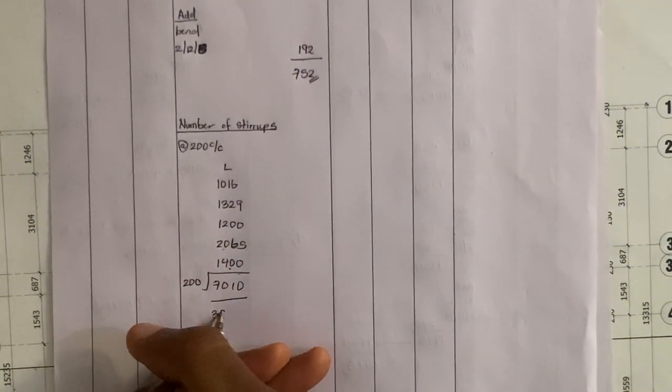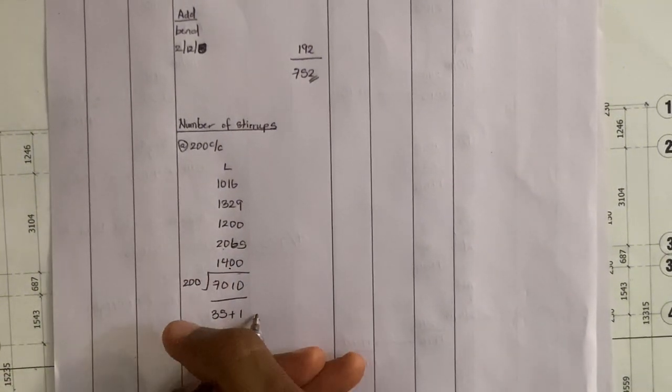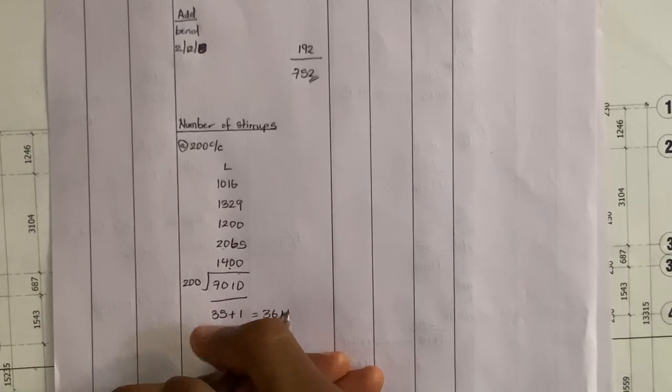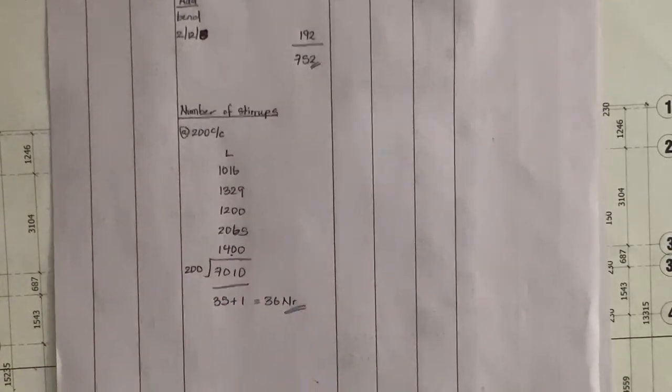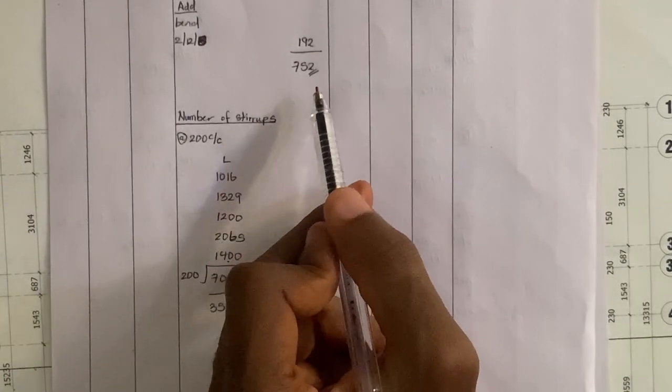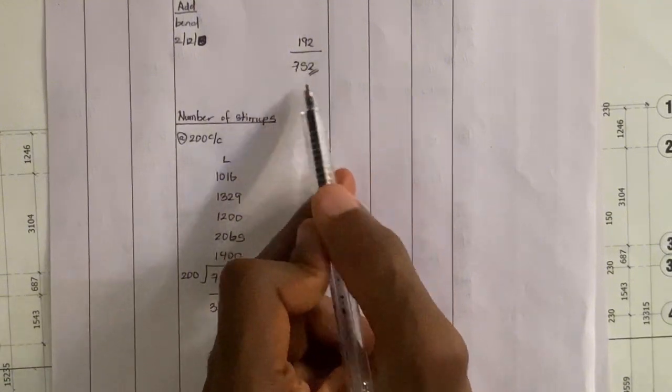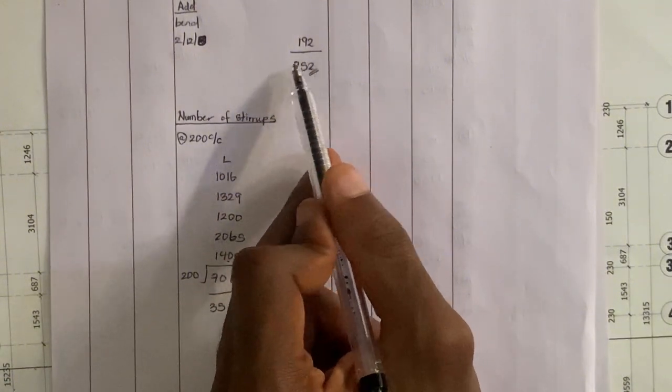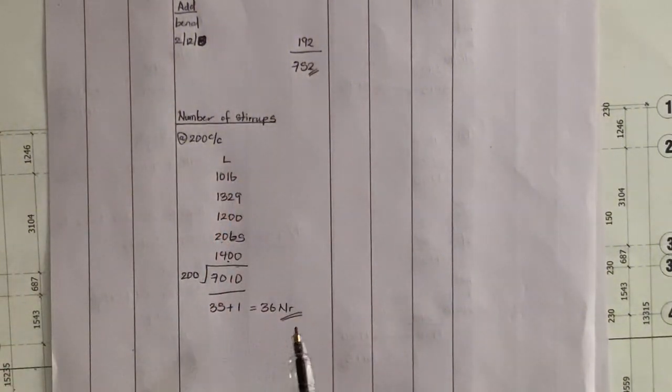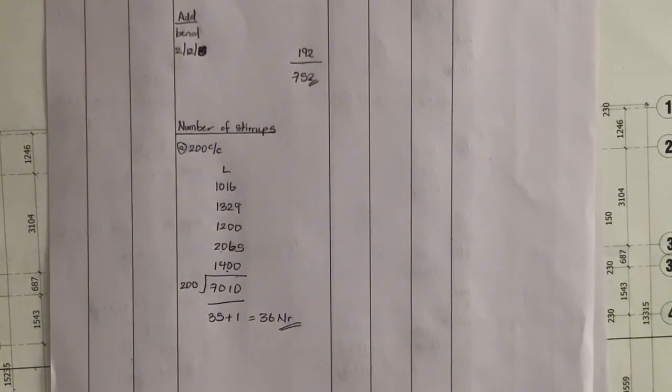So we'll now add plus 1 for contingencies, which is 36 number. So it means that this 752 millimeter length of reinforcement that we'll be using to make the stirrups, we're going to be using them 36 times to span the total length of our 150 mm lintels.